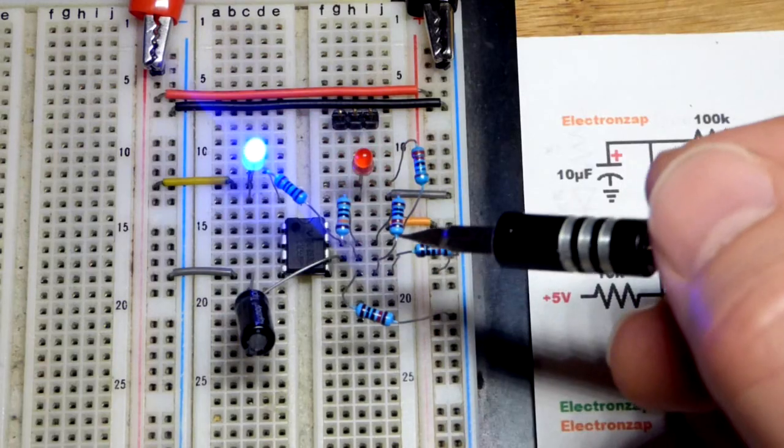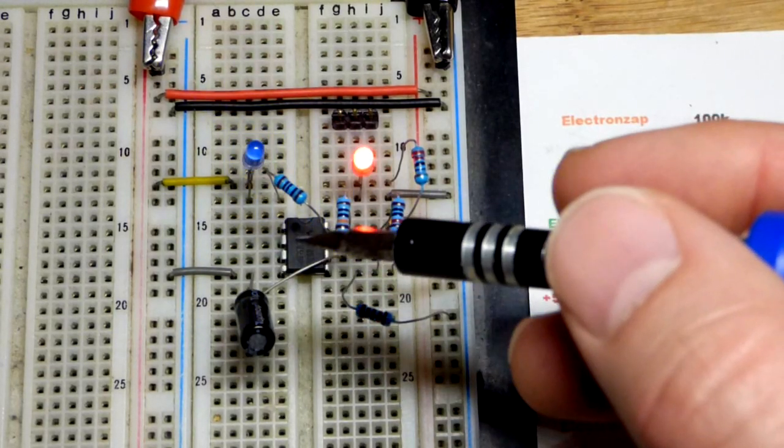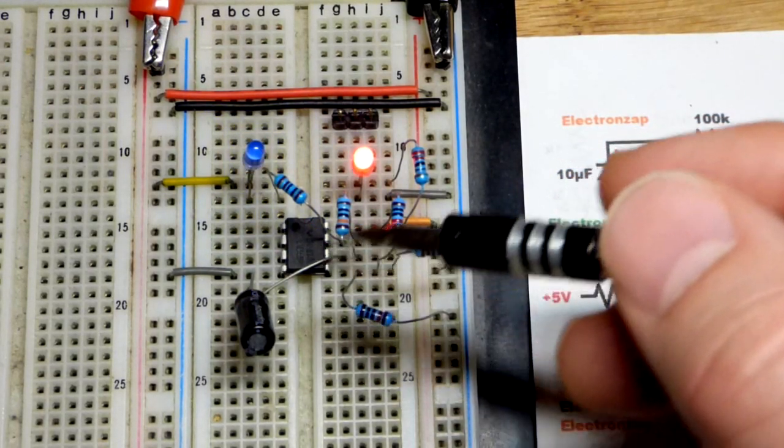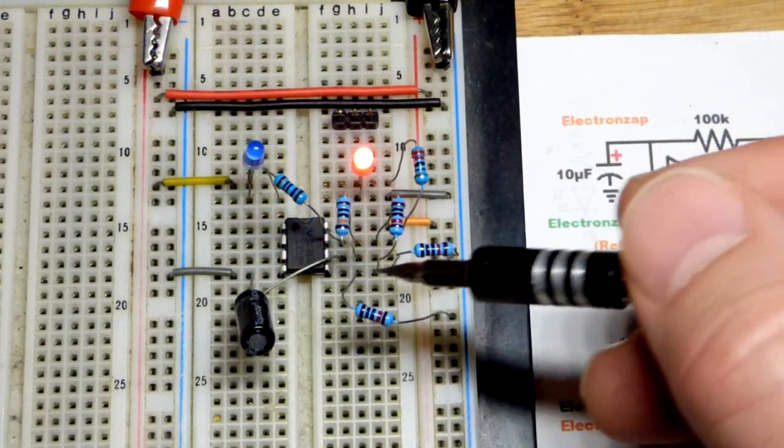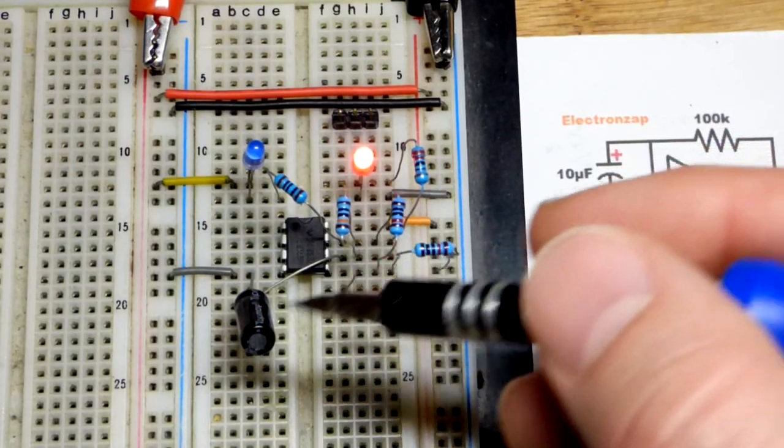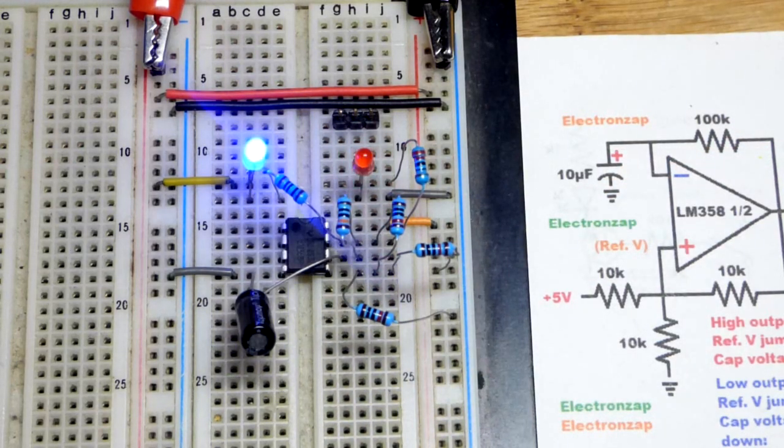So when the output's high, their voltage rises. That gives a higher voltage for the capacitor to charge to. When it reaches that point, then the output goes low. You get a lower voltage, less than half the supply voltage here, that the capacitor has to discharge to.